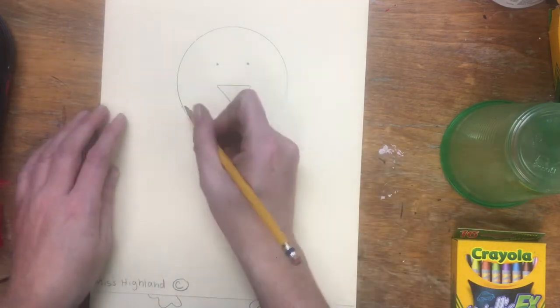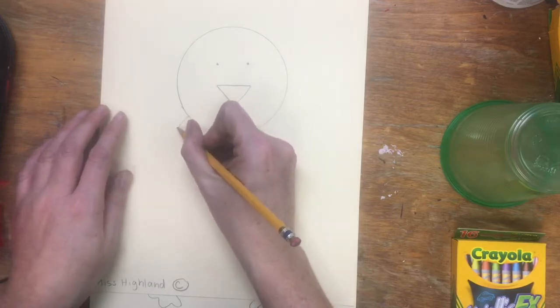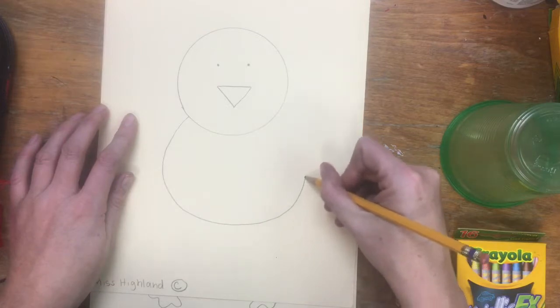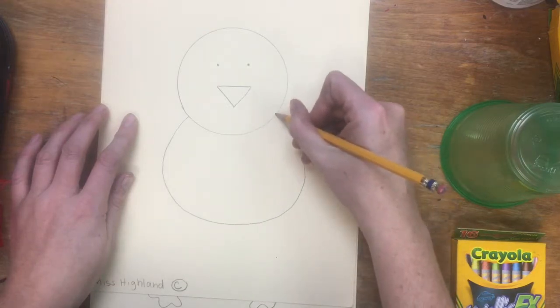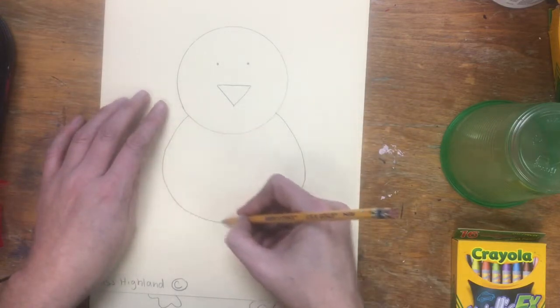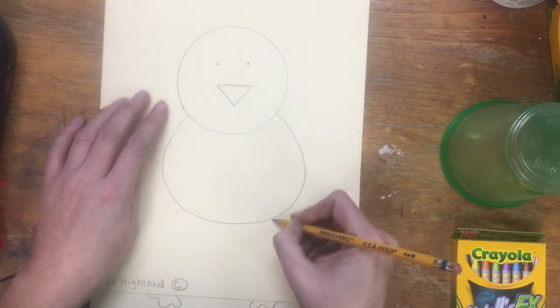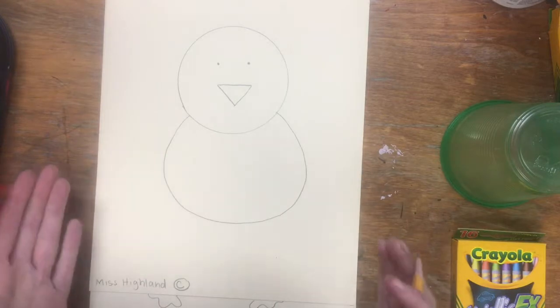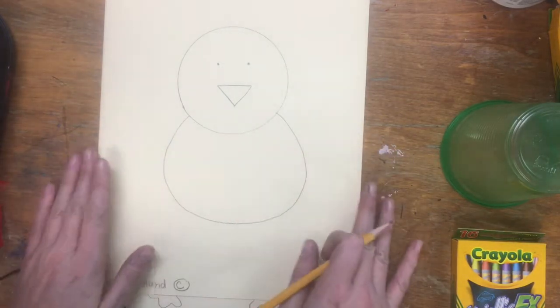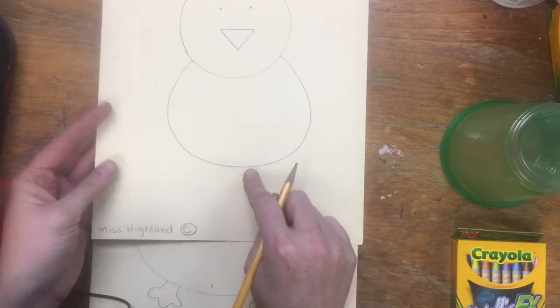So I start here at the corner of his head. I come down around and I stop. There's another way you can do that, is you can draw one side and then draw the other side. I'm pretty happy with his body. I like how it's shaped, so I'm going to leave it like that. After I draw his body, I'm going to go down and draw his feet.